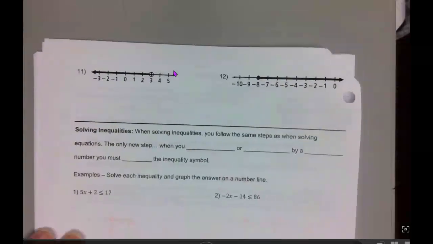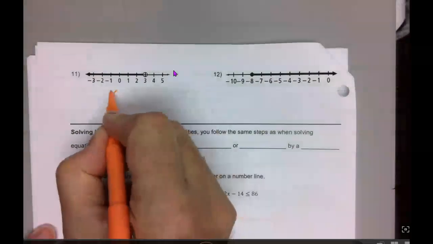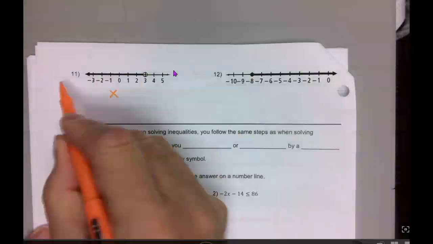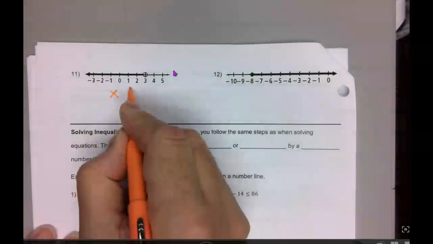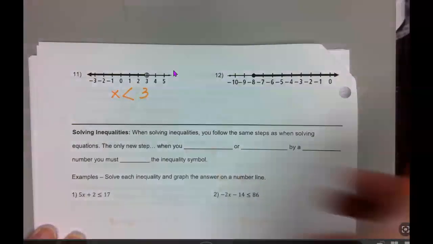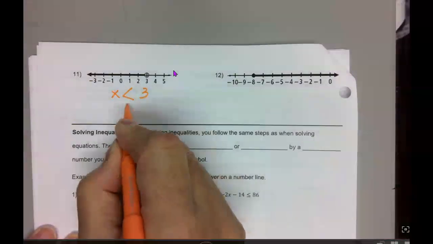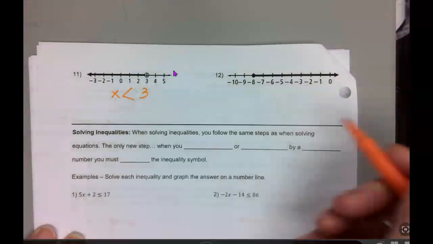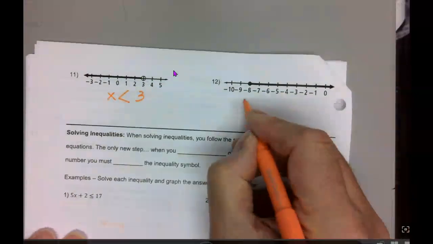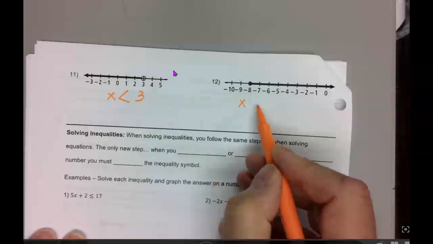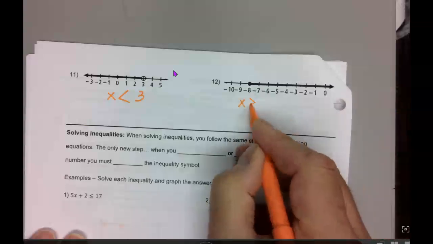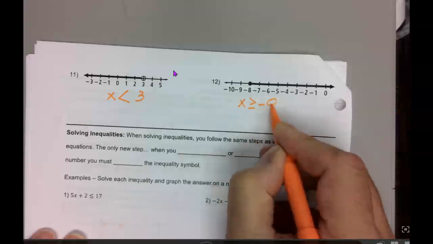Number 11. This one here is going to be x is what? Which way is the arrow going? Left. X is going to be less than 3, isn't it? Why don't I put an equal sign? Open circle. This time we have x is what? Which way is the arrow going to go? Towards the which way? That's right. Greater than or equal to -8.